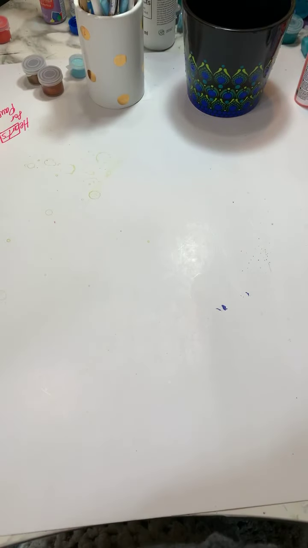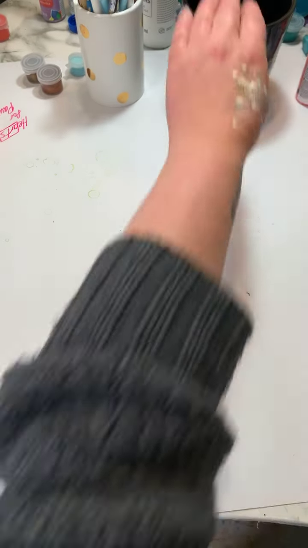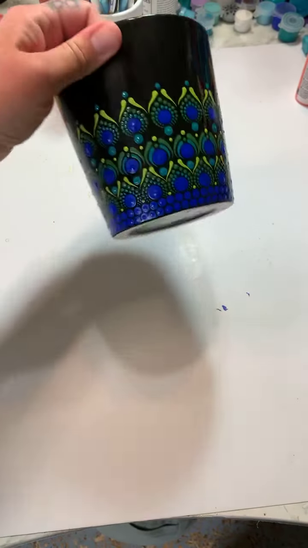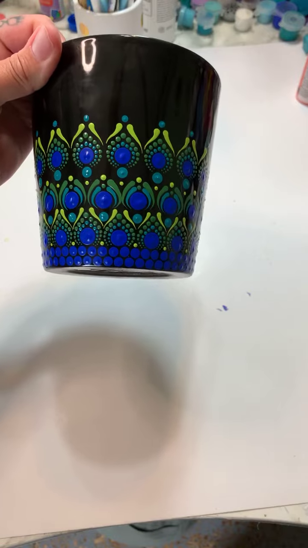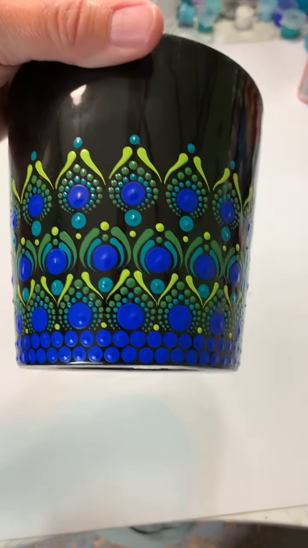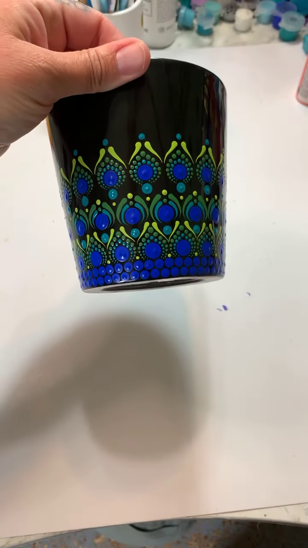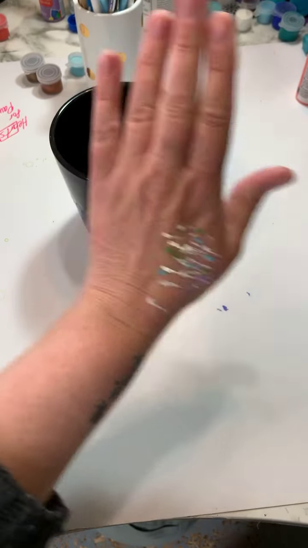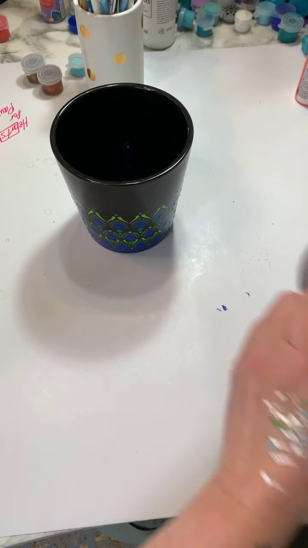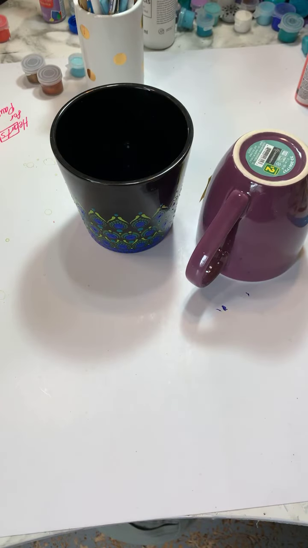Okay, so let's talk about other surfaces. Let's talk about rounded surfaces, like planters. This is a planter I'm working on right now for a custom order. Isn't it pretty? I love it. I think I'm going to do top dots on all the blue to make it pop a little bit more. So this kind of idea would account for mugs, planters, anything kind of rounded.